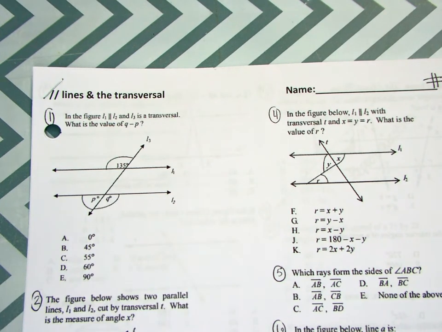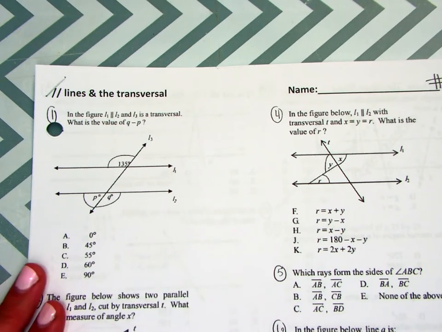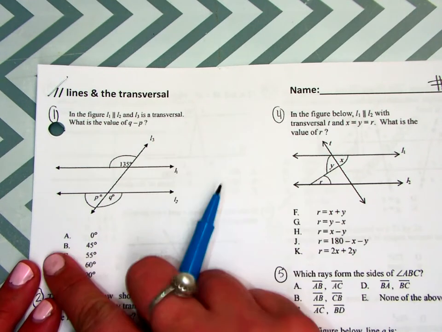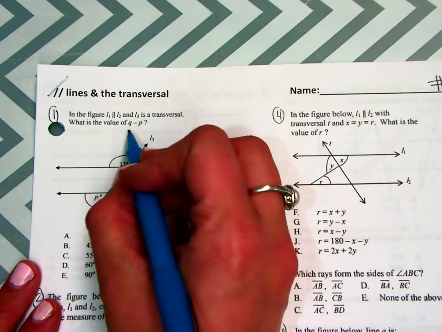Alright, so this practice is about parallel lines and transversals. So in the figure, L1 is parallel to L2, and L3 is the transversal. What is the value of Q minus P?